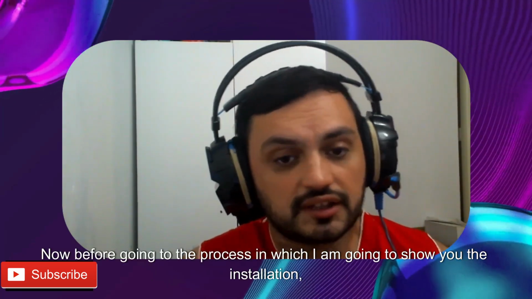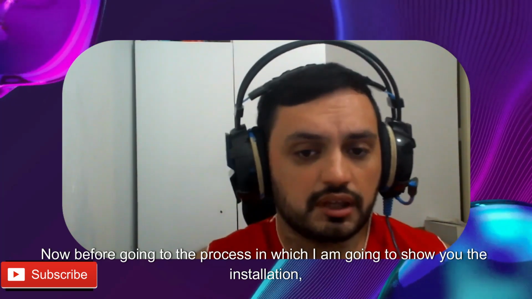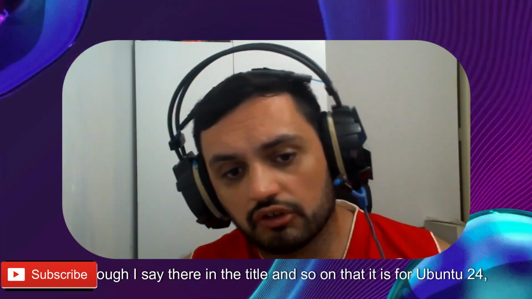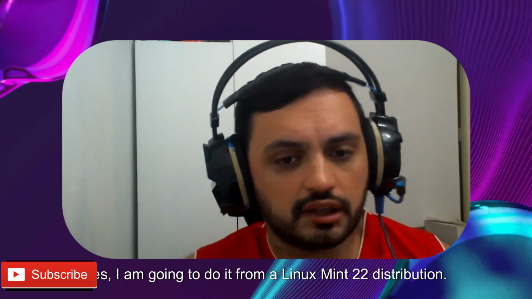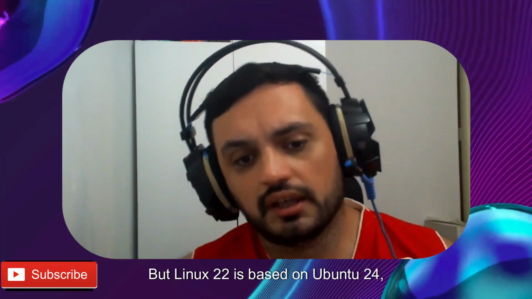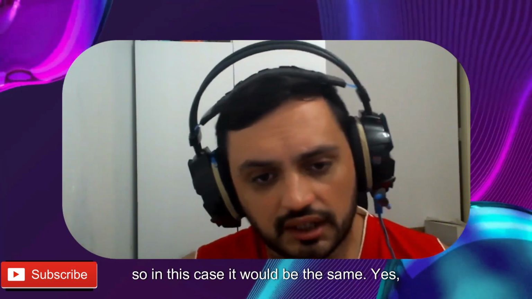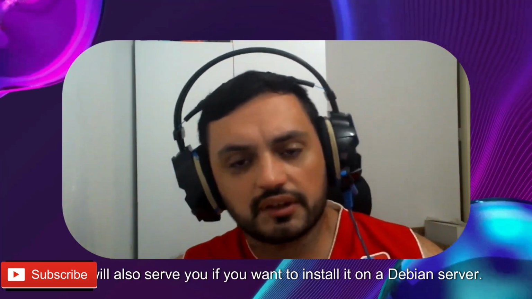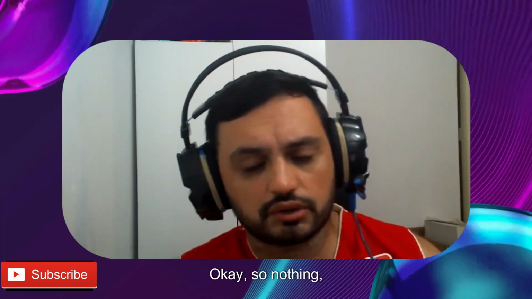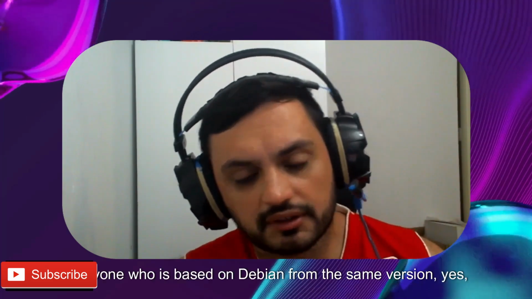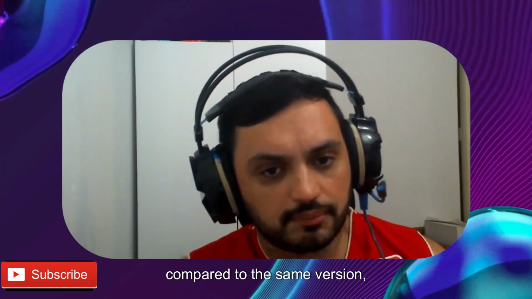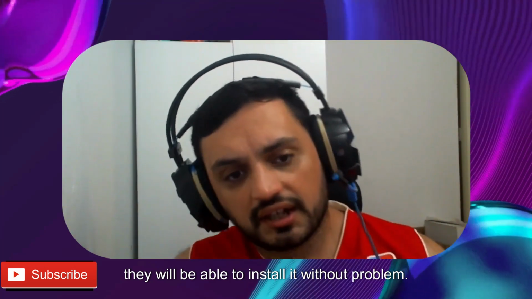Now, before going to the installation process, I want to clarify one thing: although I say in the title that it is for Ubuntu 24, I am going to do it from a Linux Mint 22 distribution. But Linux Mint 22 is based on Ubuntu 24, so in this case it would be the same. It will also serve you if you want to install it on a Debian server. Everyone who is based on Debian from the same version will be able to install it without problem.